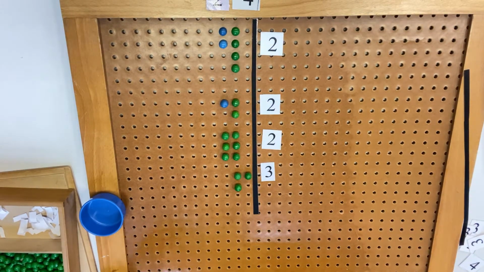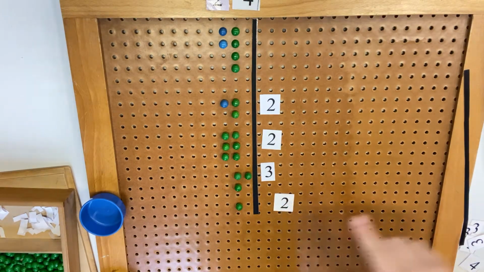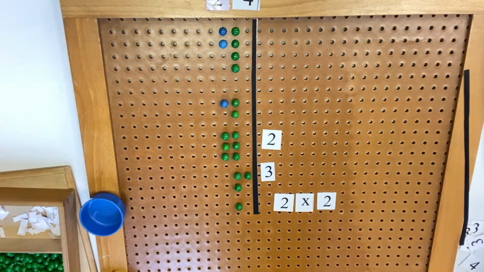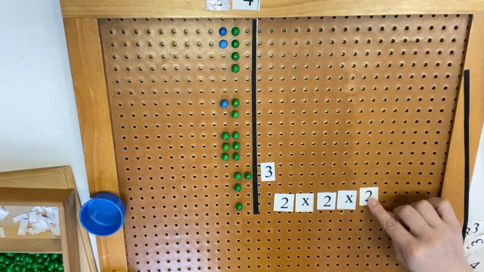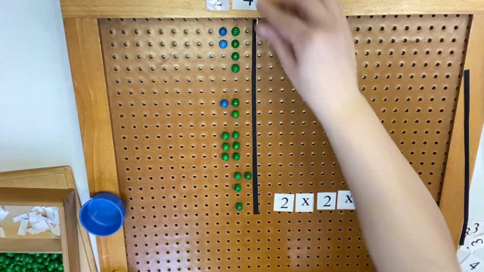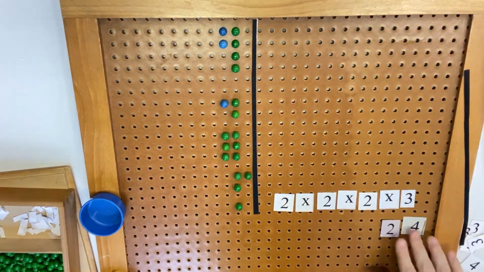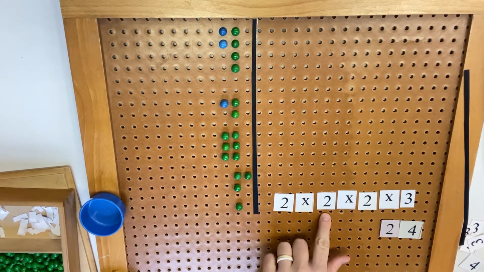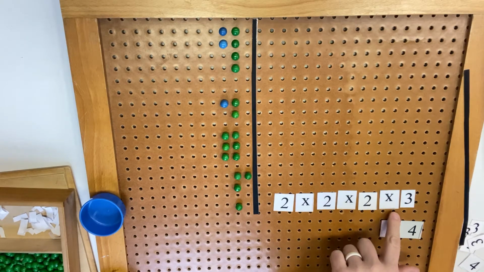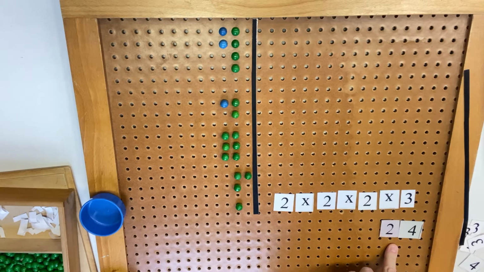And what is that answer? 1. So 2 times 2 times 2 times 3 gives us 24. 2 times 2 is 4. 4 times 2 is 8. And 8 times 3 is 24.